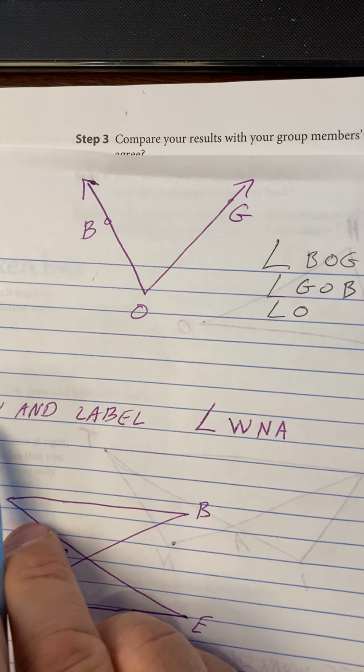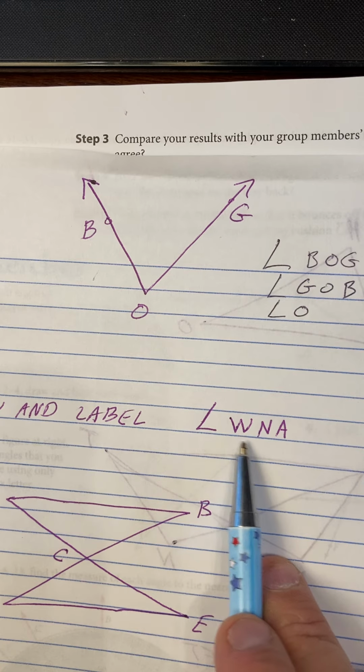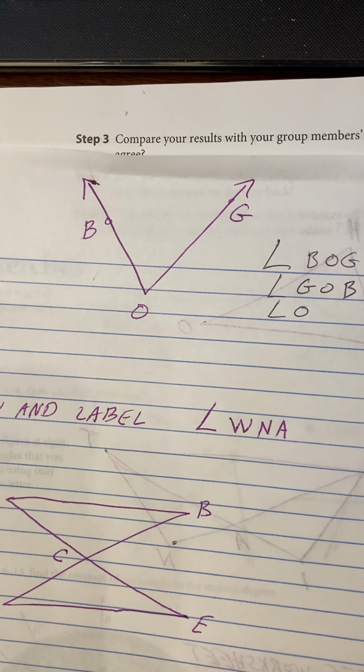Next, draw and label angle WNA. You just have to make any angle you want.